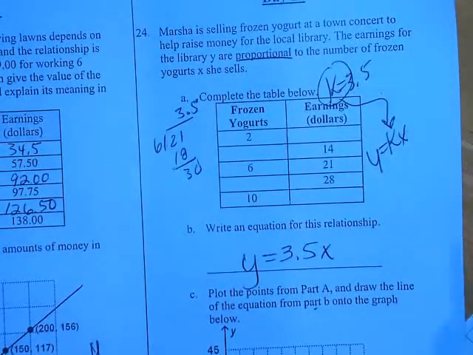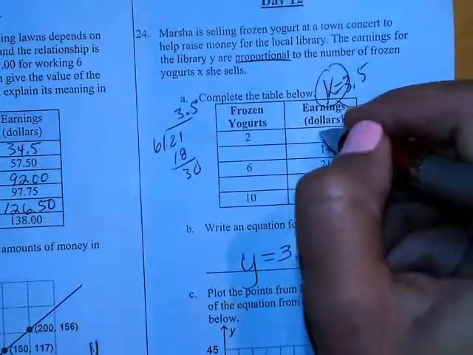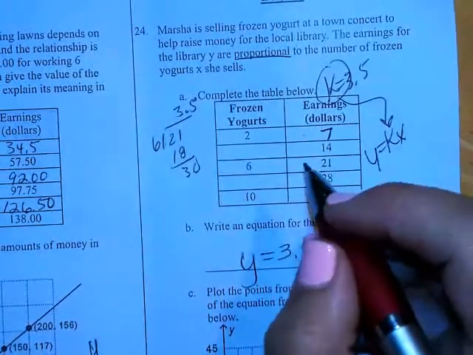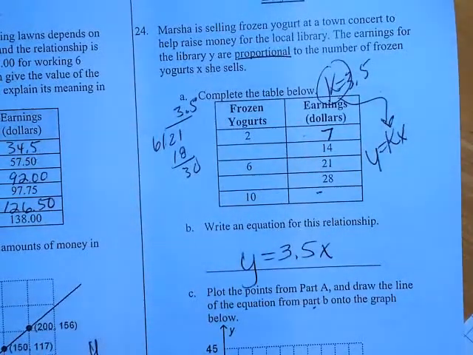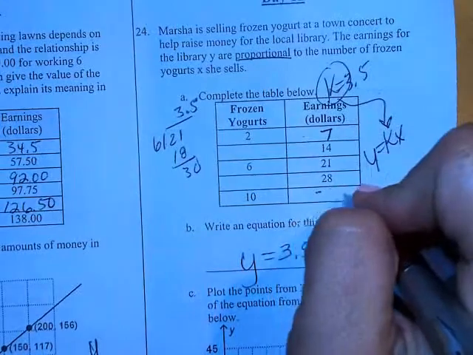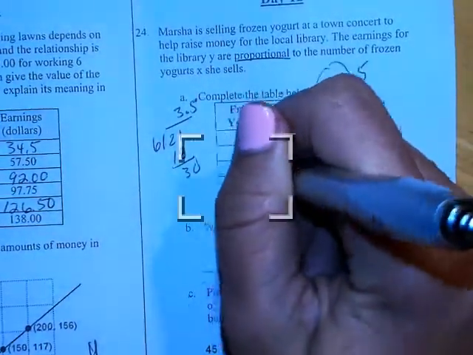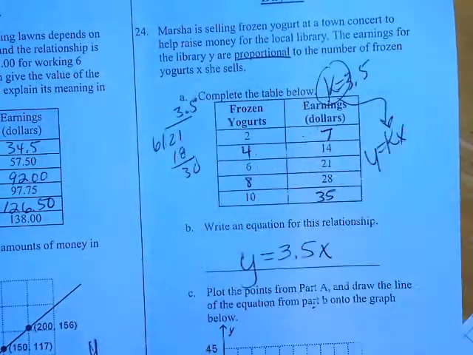Alright, to fill in the missing links, 2 times 3.50 makes this 7. 10 times 3.50 makes this, I believe, 35. Yes. 35. 2, 4, 6, and 8.